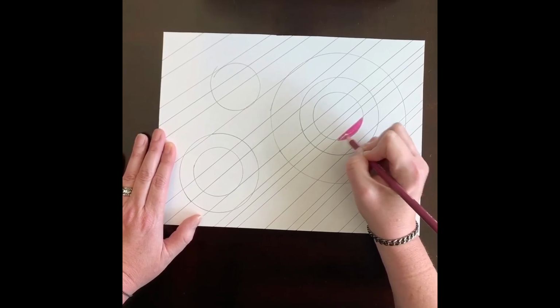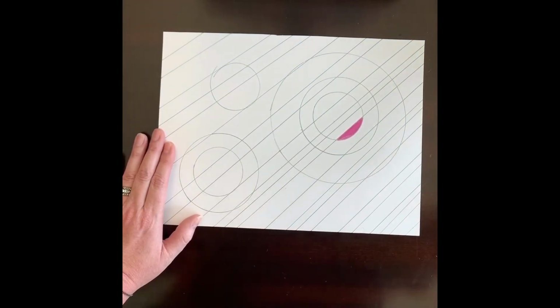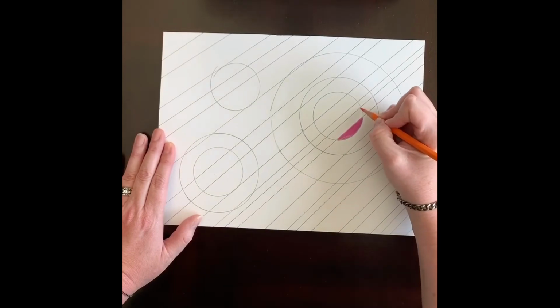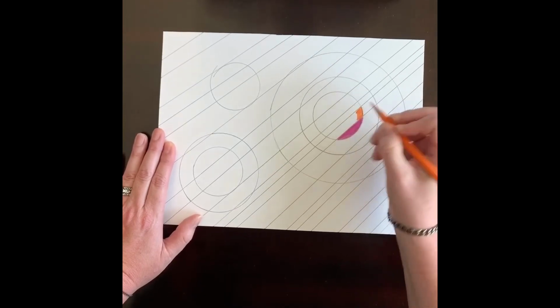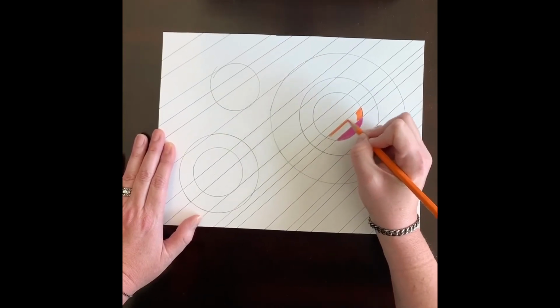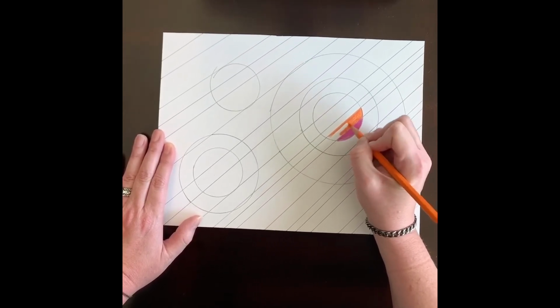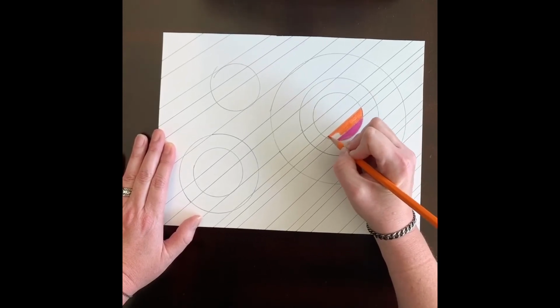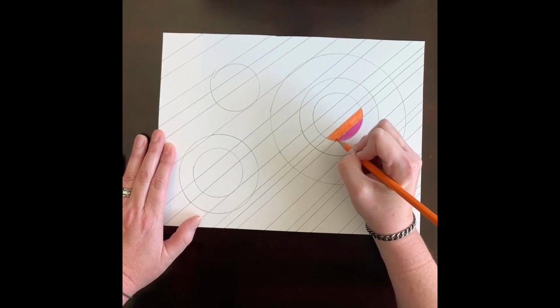My next shape, I'm going to do a different color. We don't want any of the same colors touching, so you need to have a little bit of variety. So for instance, for my next shape, I would probably use like an orange or a different color. And I'm going to make sure that I stay in that section. Hopefully this makes sense to everyone. So each different shape is a totally different color. And basically you are going to repeat this until your whole paper is covered and then you have your finished artwork.